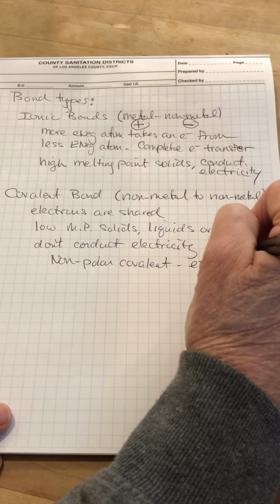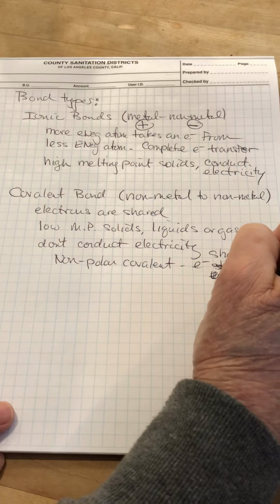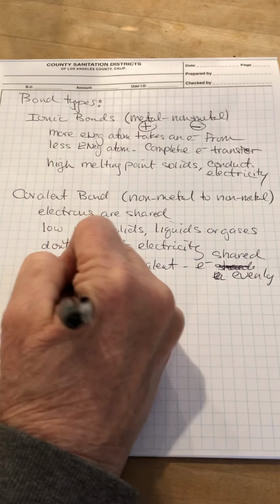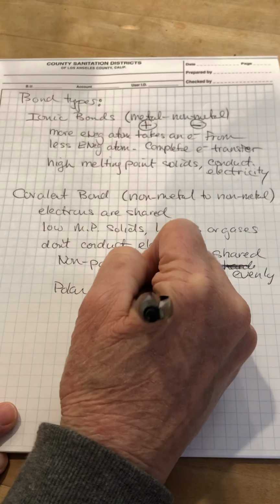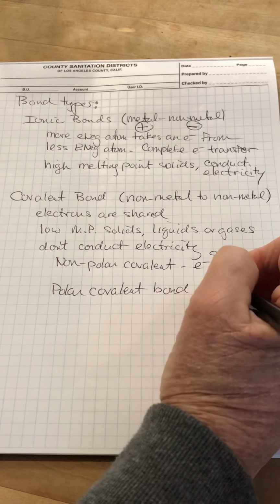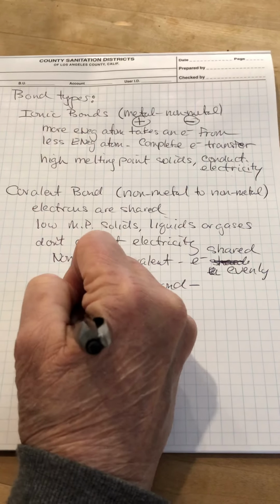Our son just walked in with groceries. Electrons are shared evenly. And a polar covalent bond, where you have unequal electron sharing.